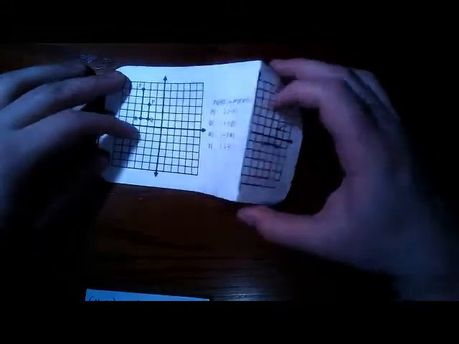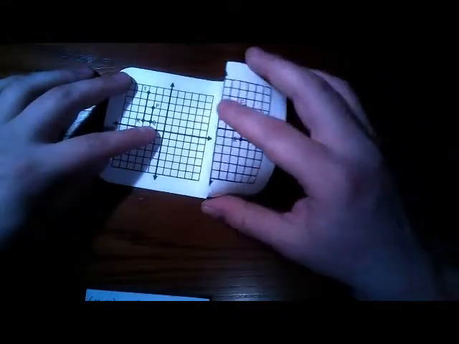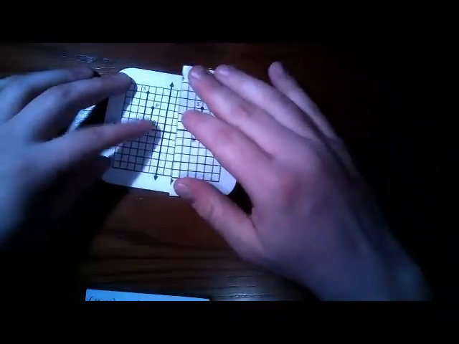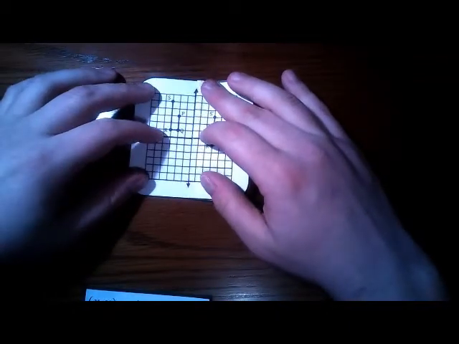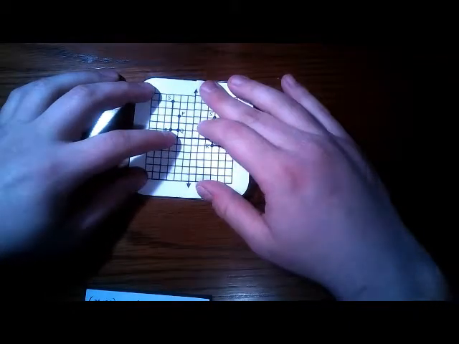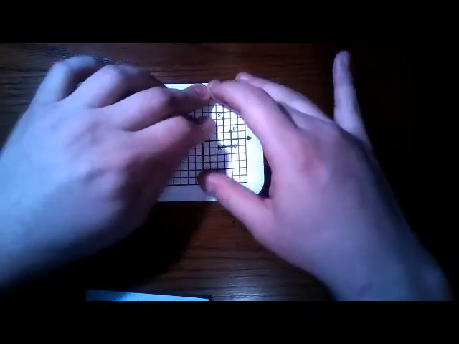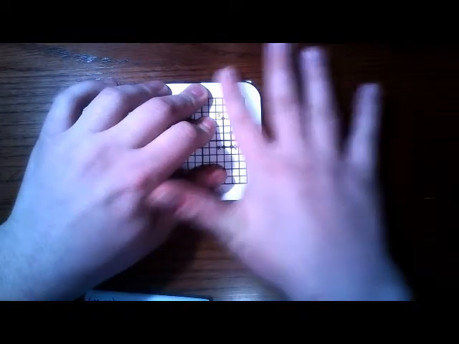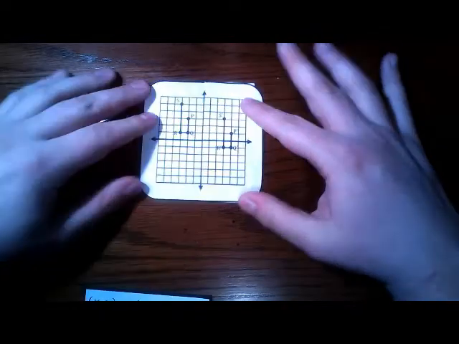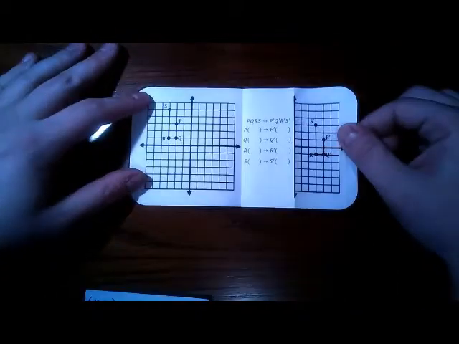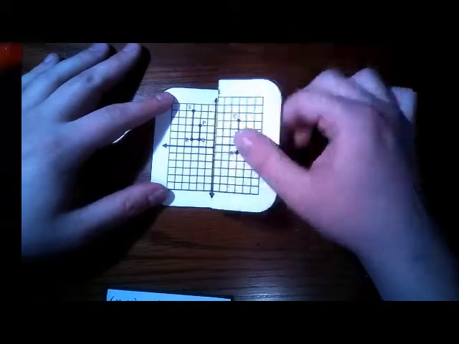Okay, and now what you're going to do is take this fold here and you're going to line it up with the y-axis on this full coordinate plane. So it kind of makes a copy over it. Okay, and now we fold it out, fold it in.